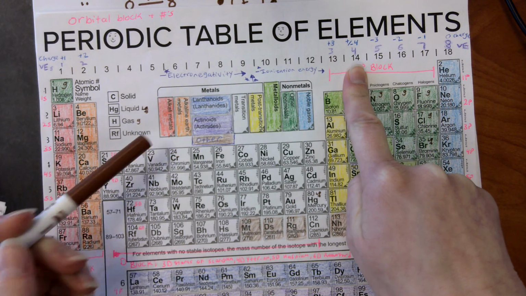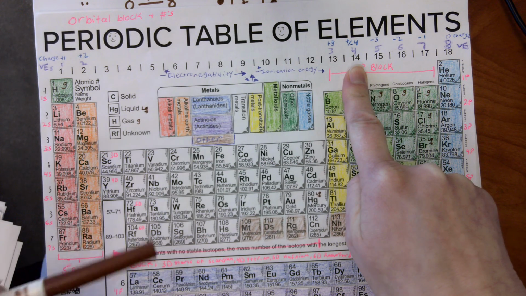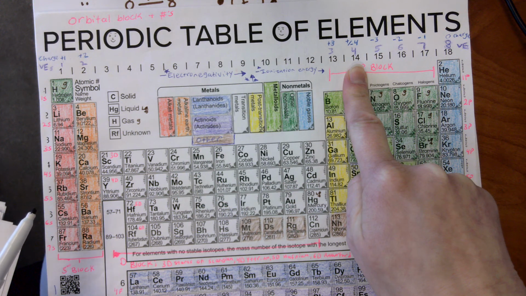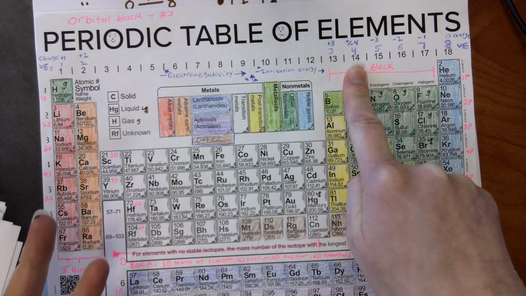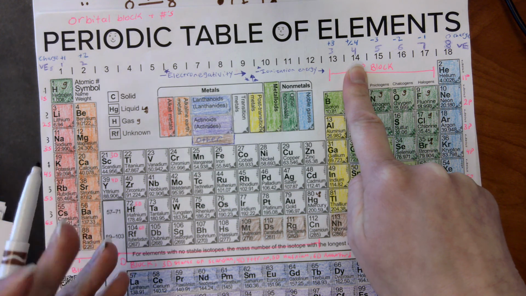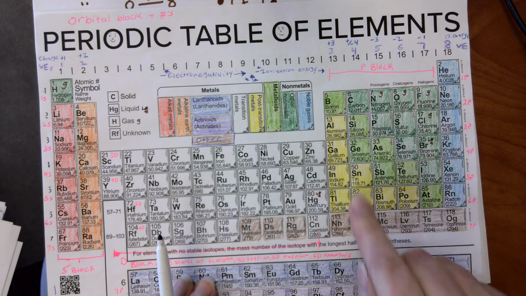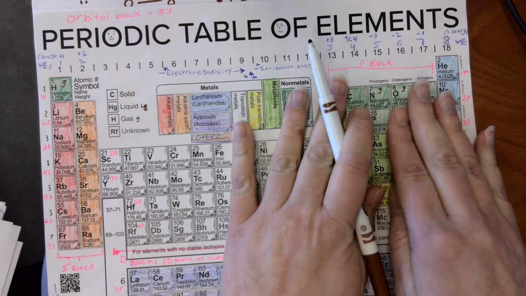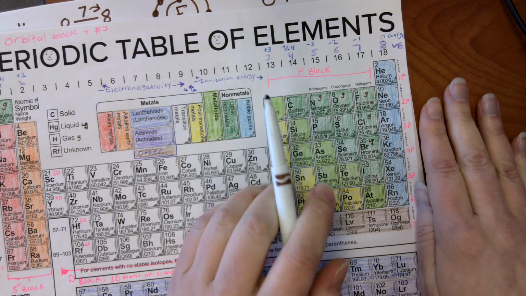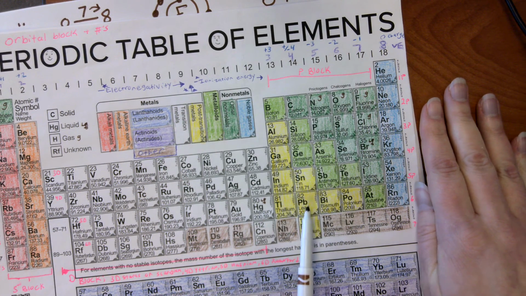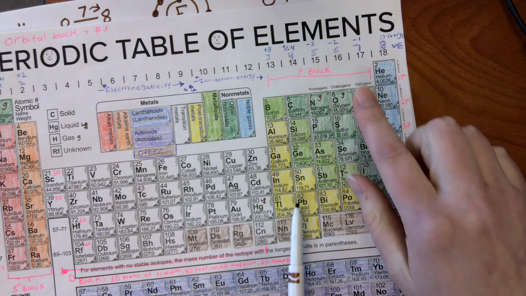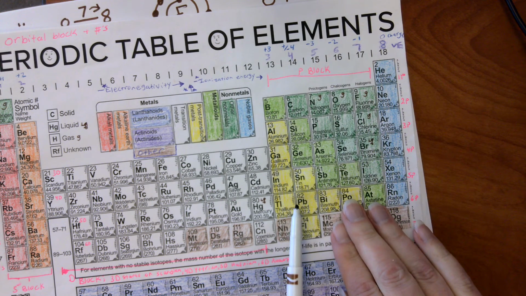They will want to lose electrons in order to become stable with their last valence shell, with their last set of electrons. Whereas everything to the right of 14, 5, 6, and 7, all of these will want to become anions and gain electrons.